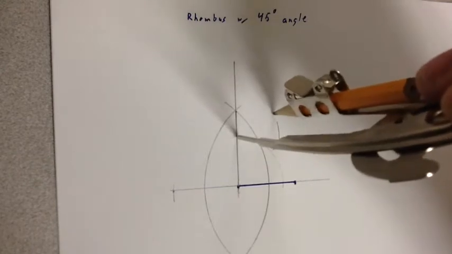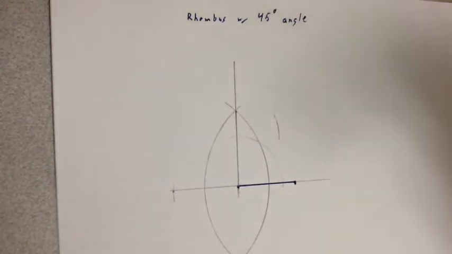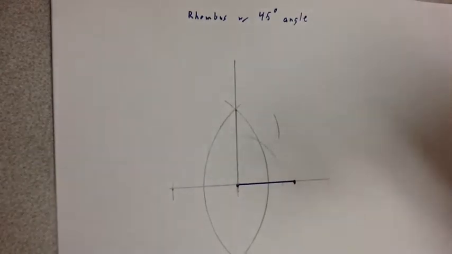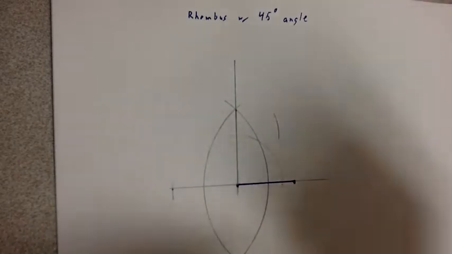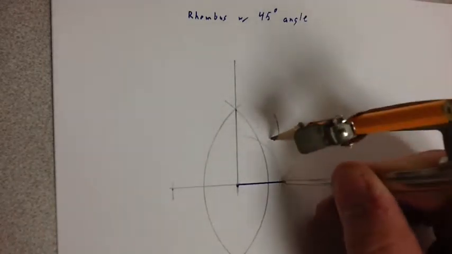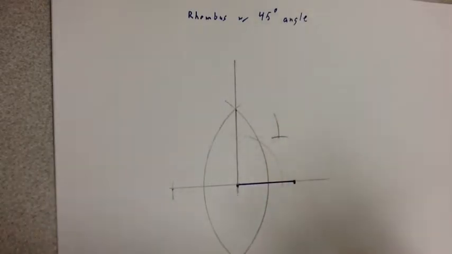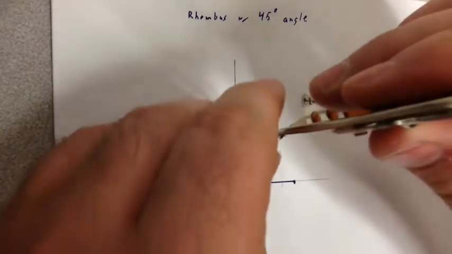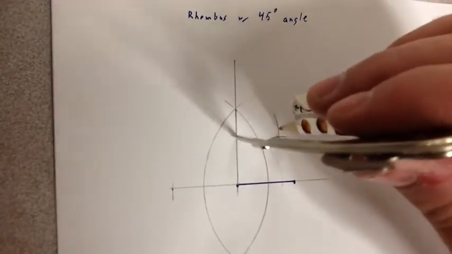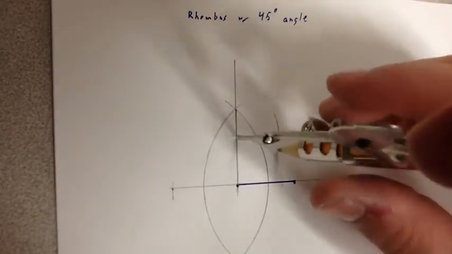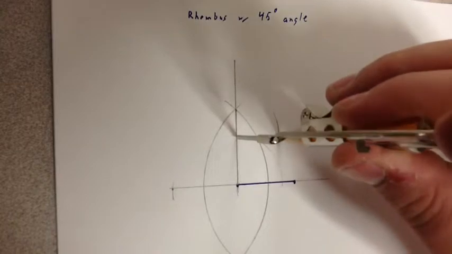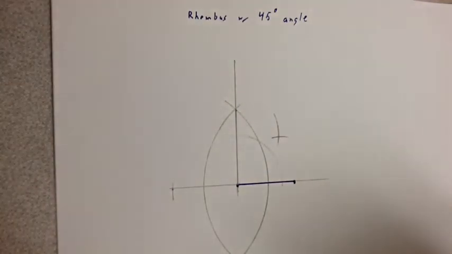It's going to be the same distance from one side of that arc, or where one side of that arc crosses my 90 degrees, as it does over here from the other part of my 90 degrees. Might need to come back here and fix this one up. I didn't quite stretch it out long enough to finish my X. There we go.